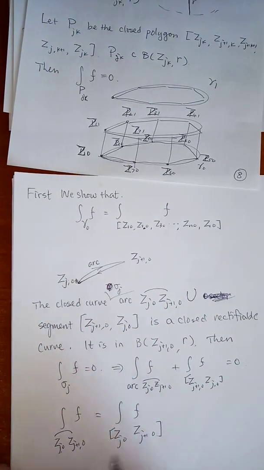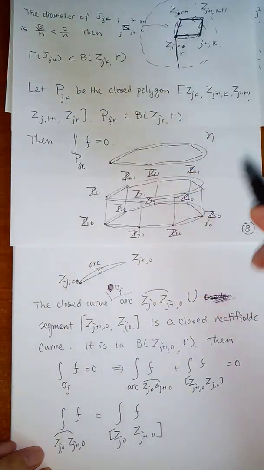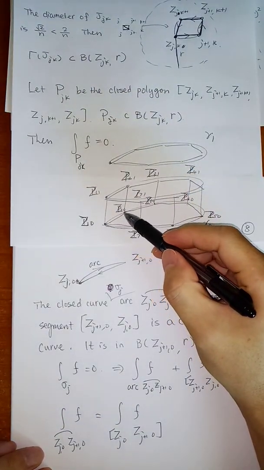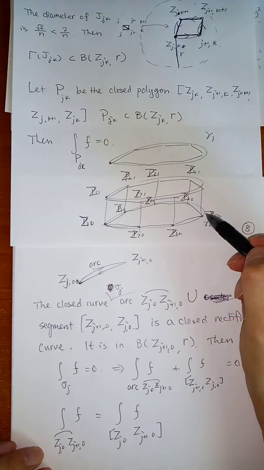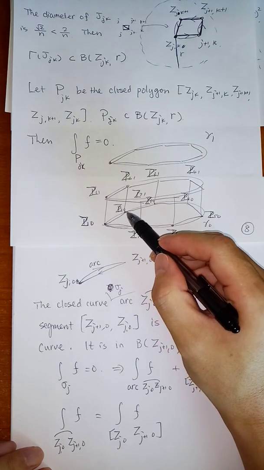Okay, so what does this mean? This means the integral of f along the arc is equal to the integral of f along the segment. So the integral along the arc is equal to the integral along the segment.